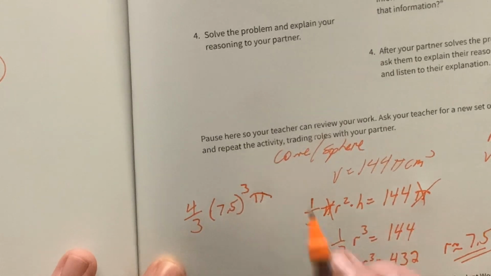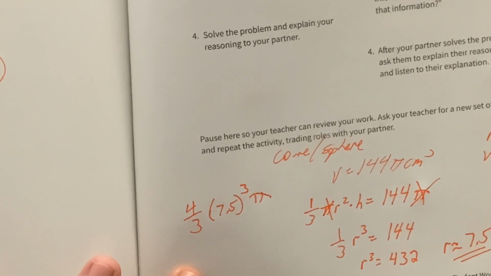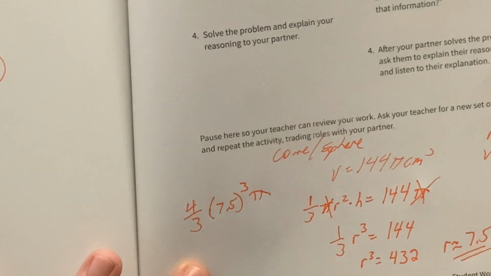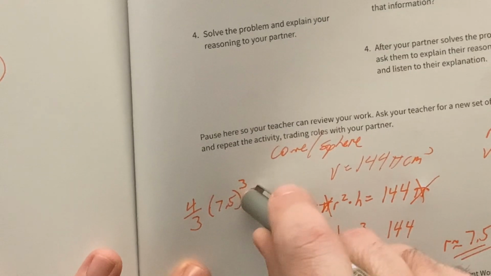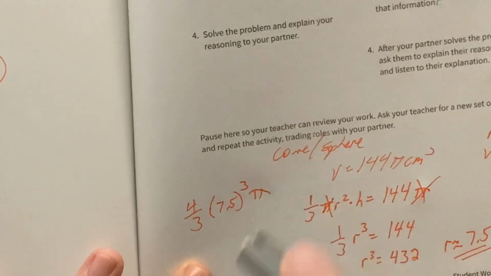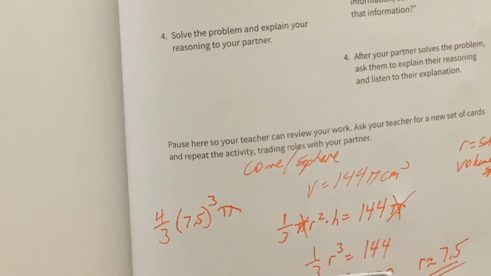We'll just use 3.14 for pi. So just get your calculator out, try that Desmos or the calculator itself. I would like everybody to try it before we say an answer. 7.5 times 7.5 times 7.5 times 4, divide by 3 times pi. See what you get.